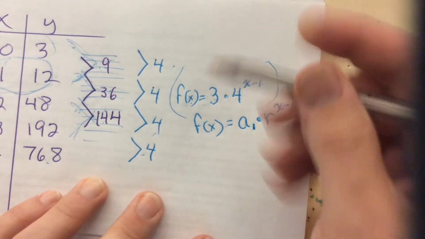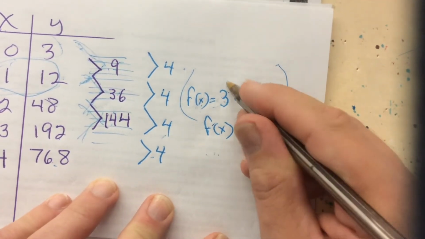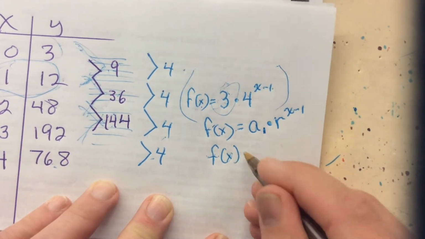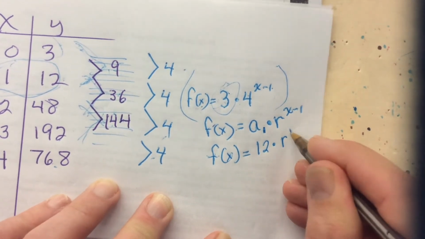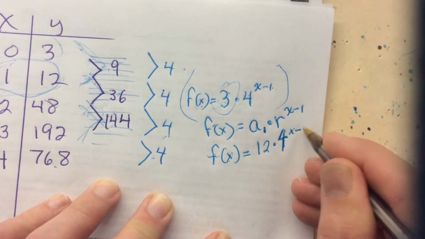The 3 would have to be 12. Okay? Right, this turned out to be 8. Okay, so 12 times r to the x minus, times 4 to the x minus 1. Will that work now?